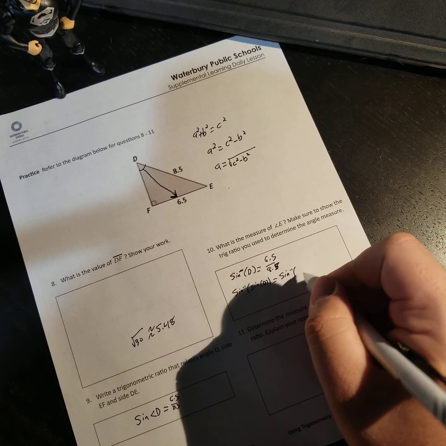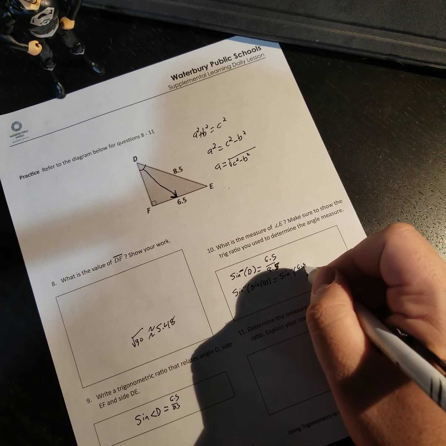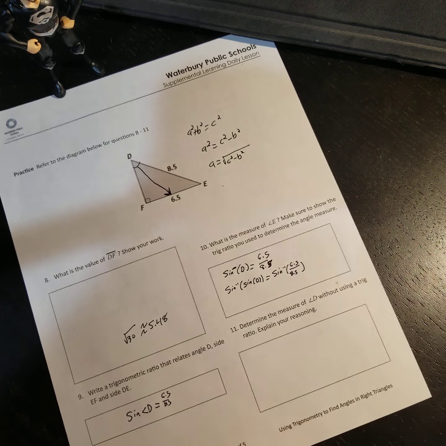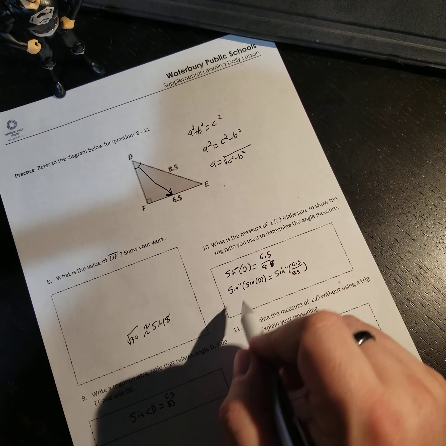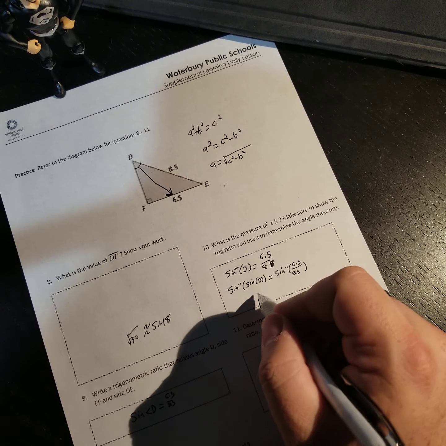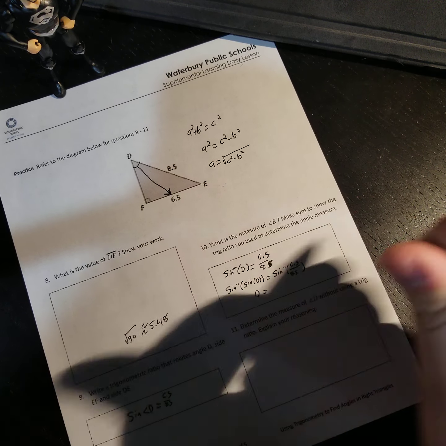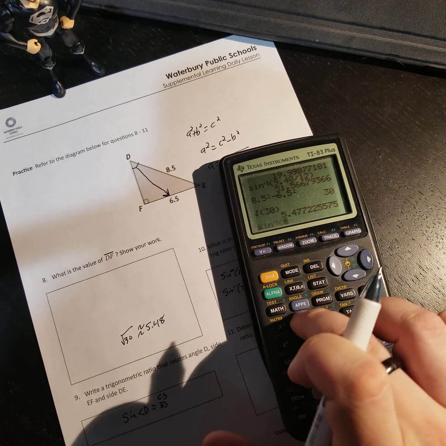If you were to do it step by step, without skipping any steps, this is what it would look like. You are applying an inverse sine to this. Inverse sine cancels out sine. So we're left with D equals inverse sine of 6.5 over 8.5.